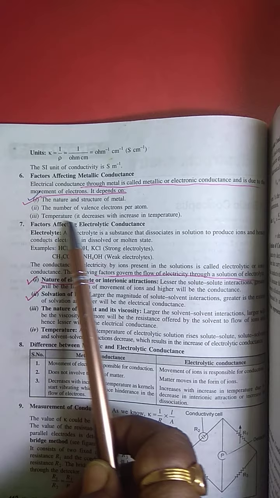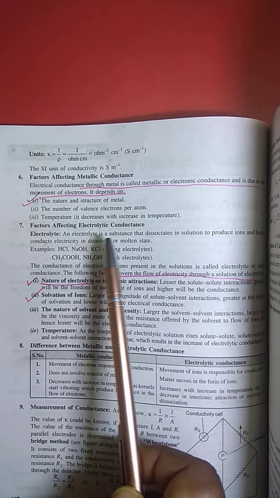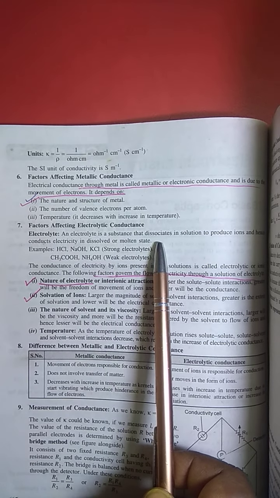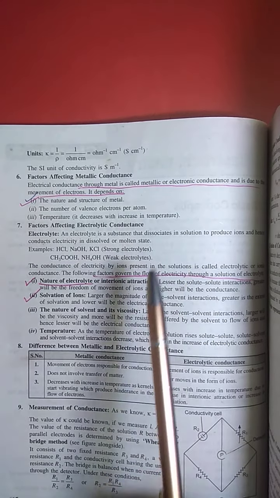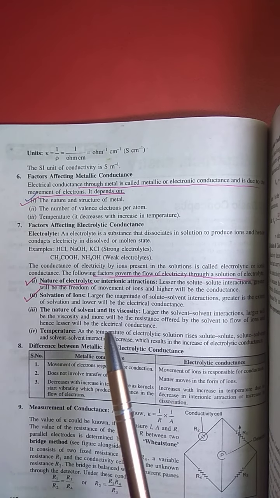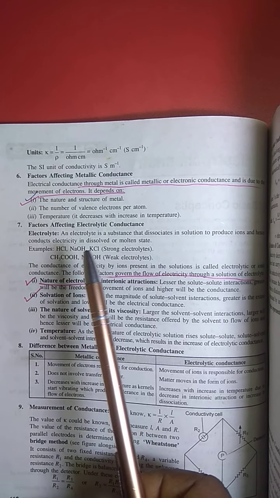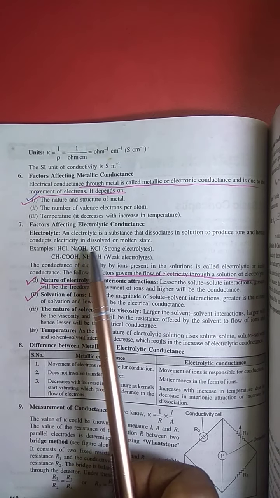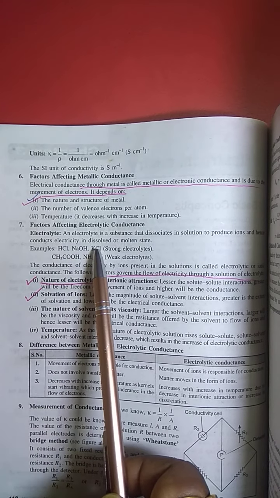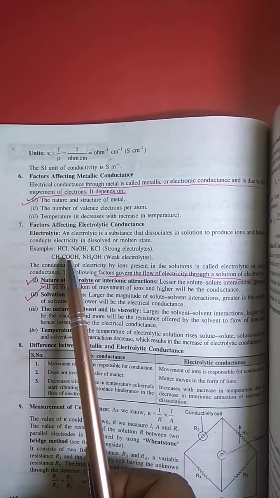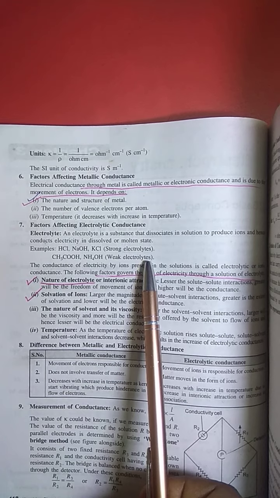After that, factors affecting electrolytic conductance. Now, what is an electrolyte? An electrolyte is a substance that dissociates in solution to produce ions. Suppose I say that all strong acids, all strong bases and salts behave as excellent electrolytes. Why do they behave as excellent electrolytes? Because on ionization they produce a large amount of ions. See, here are given examples: HCl, NaOH, KCl, all these are strong electrolytes. On the other hand, acetic acid and ammonium hydroxide are examples of weak electrolytes.